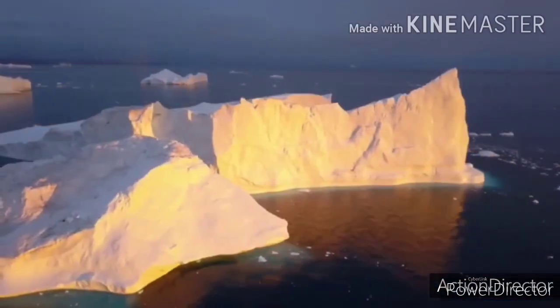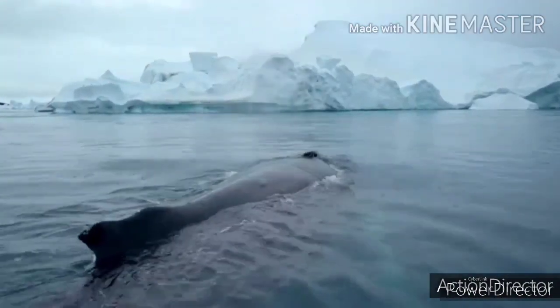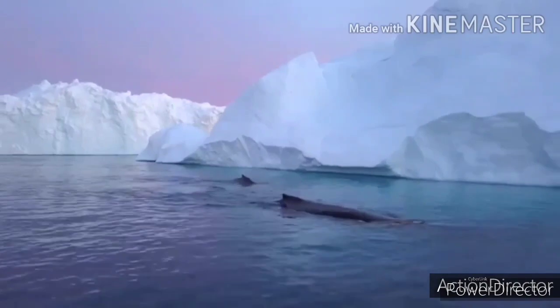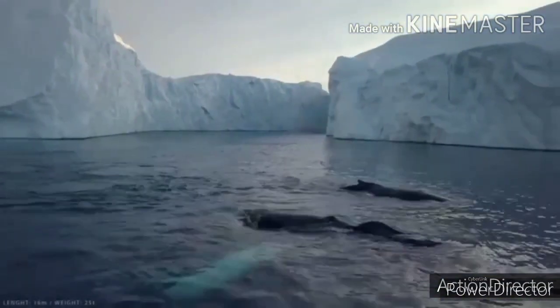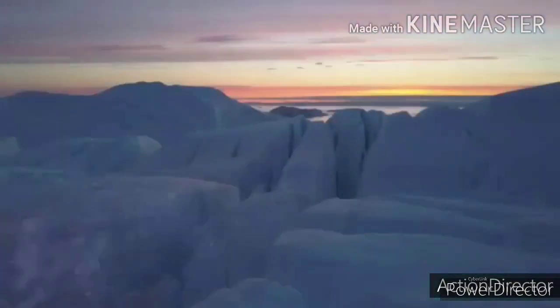Frigid zones are the oldest and coldest regions of the world, and are largely covered with ice almost throughout the year. Due to severe cold and lack of vegetation, these areas are less populated.